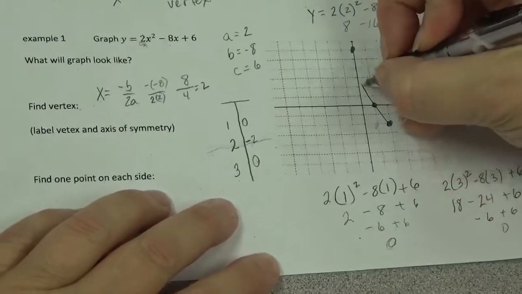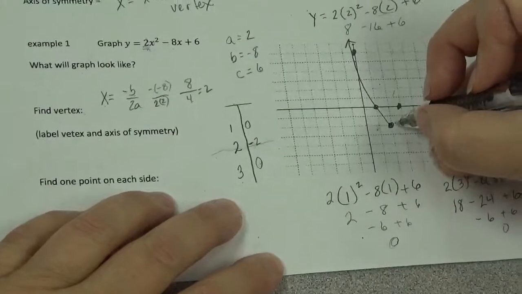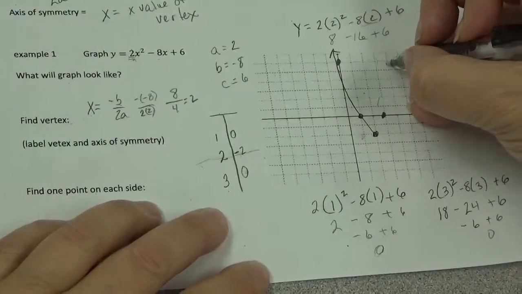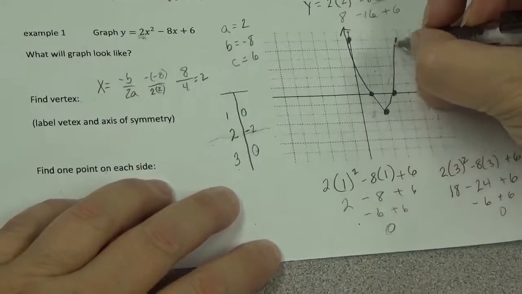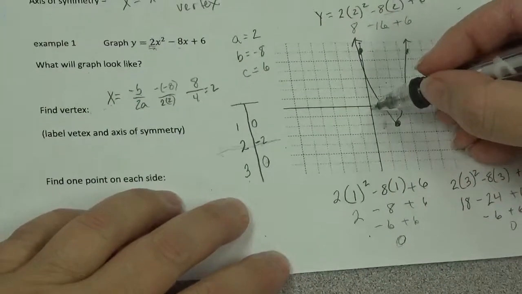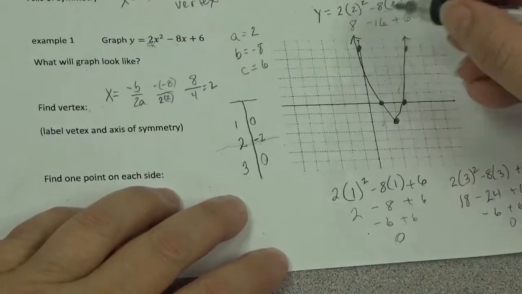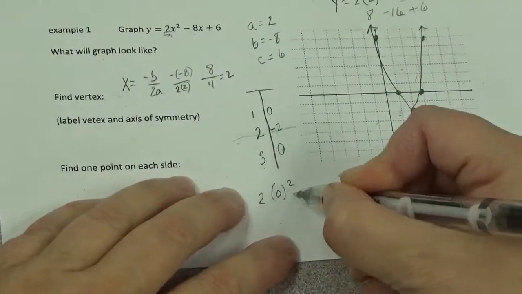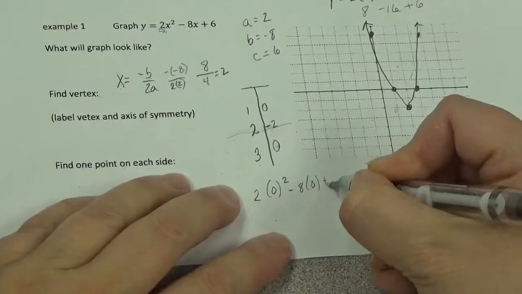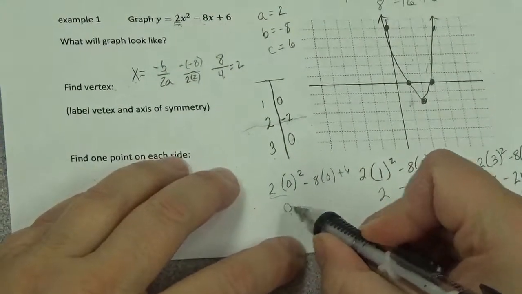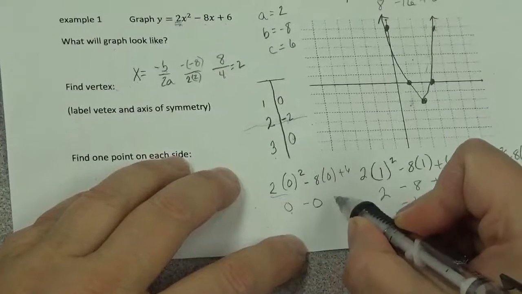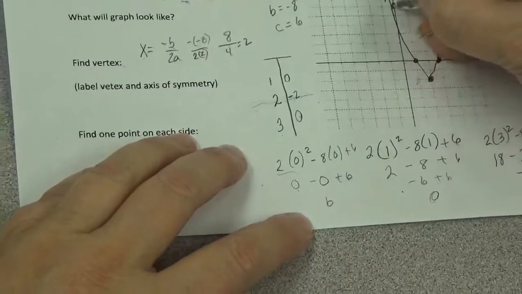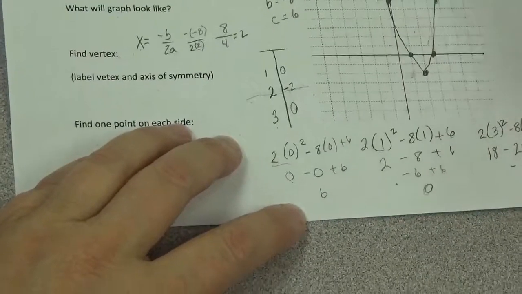So if I draw my parabola, I know I have this. Also, if I went one more over, I should be up at 6. And it looks like that. Let's try this point 0 and see if that really happens. If I put 0 in for x, 2 times 0 squared minus 8 times 0 plus 6, this would be 0, this would be 0, plus 6. So if I put 0 in for x, I get 6 for y. So you can see how it's the y-intercept.